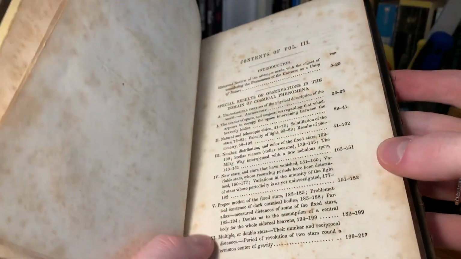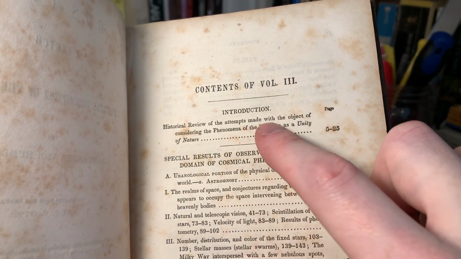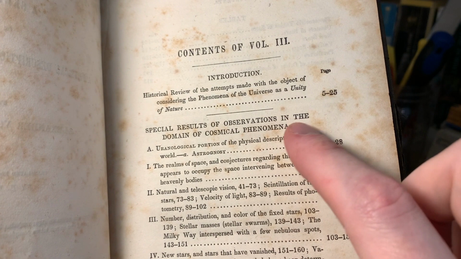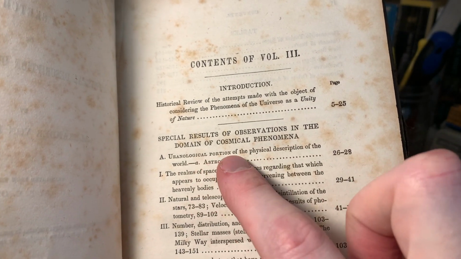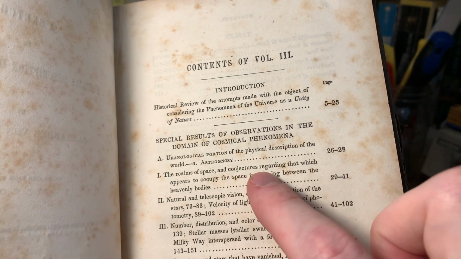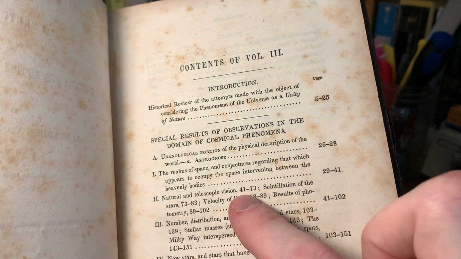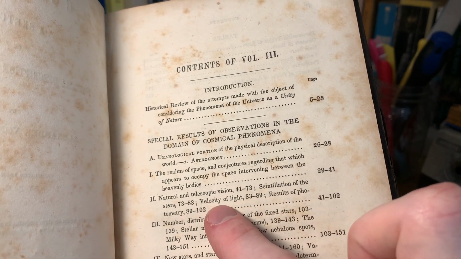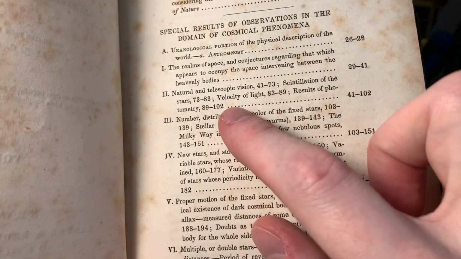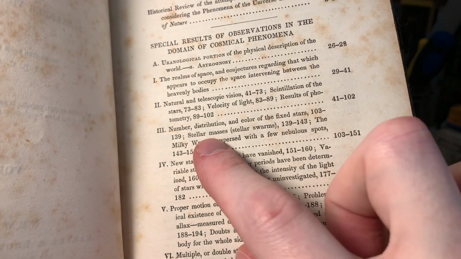And here's the table of contents for this volume. Contents of Volume 3: Introduction, a historical review of the attempts made with the object of considering the phenomena of the universe as a unity of nature, and then special results of observations in the domain of cosmical phenomena, uranological portion of the physical description of the world, astrognosy, the realms of space and conjectures regarding that which appears to occupy the space intervening between the heavenly bodies, natural and telescopic vision, scintillation of the stars, velocity of light, results of photometry.